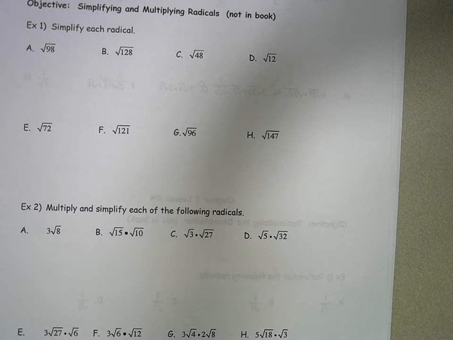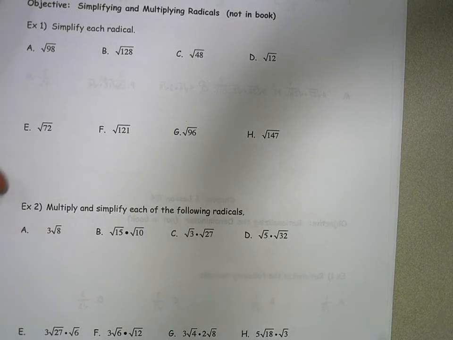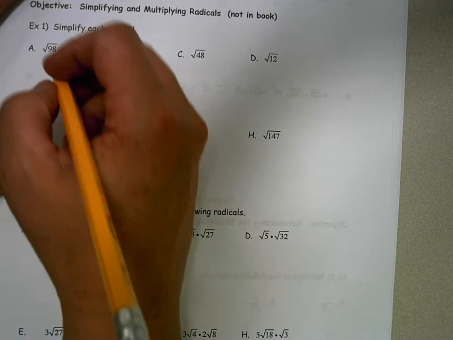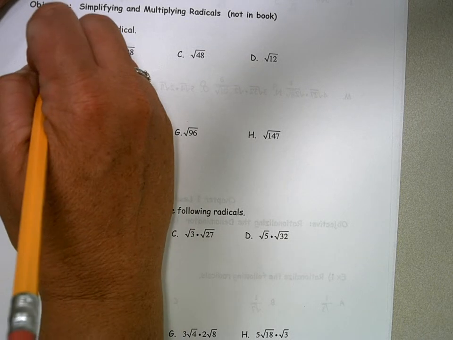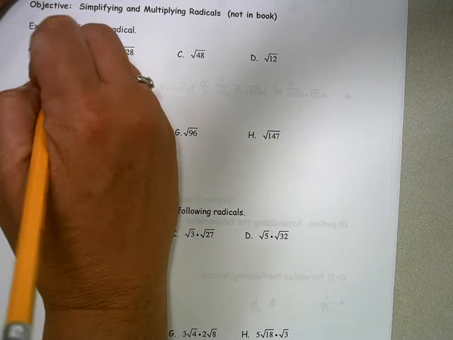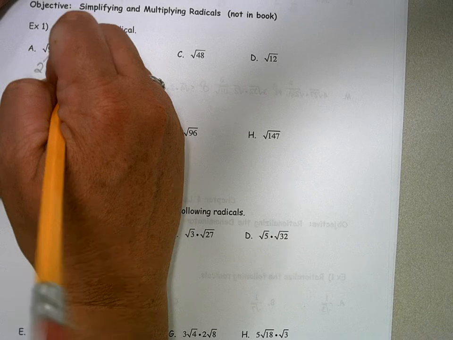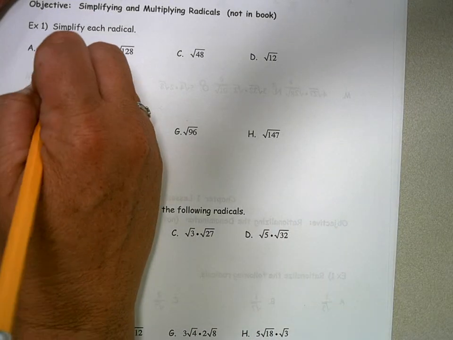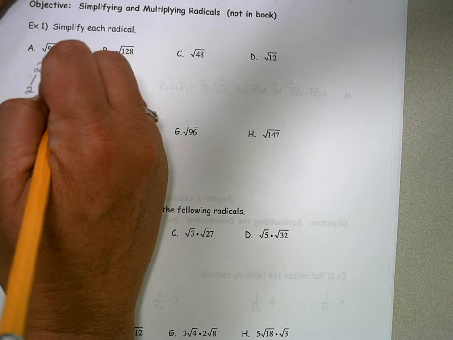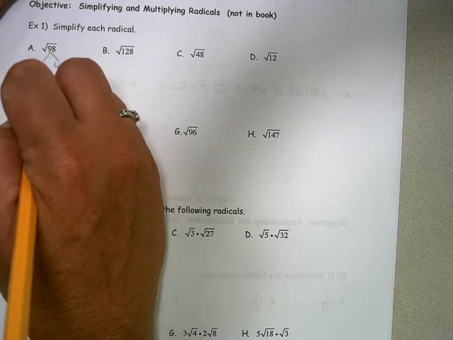Chapter 1, Section 3 is more simplifying radicals. And again, I'm going to do these by the factor tree. 98, well, it ends in an even number, so we know it can be divided by 2. And that will be 2 times 49. And then the 49 will become a 7 times 7.